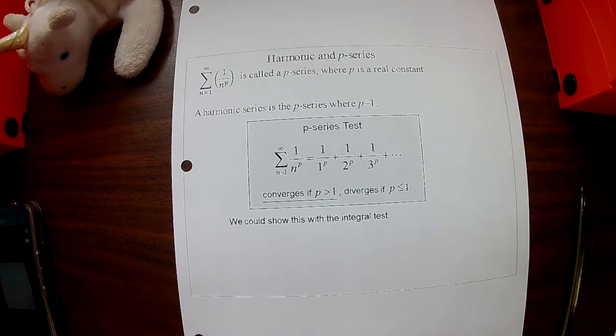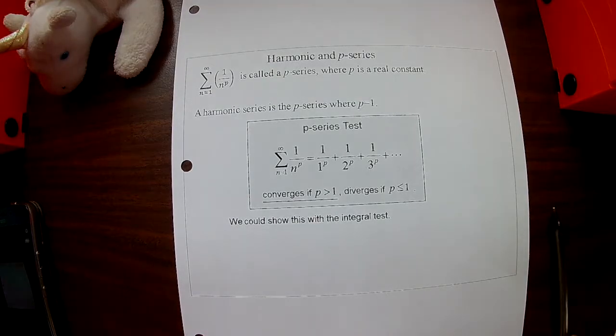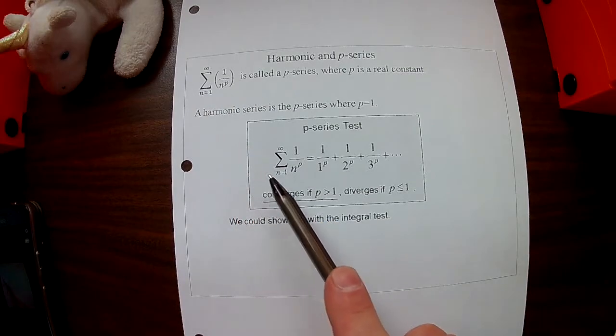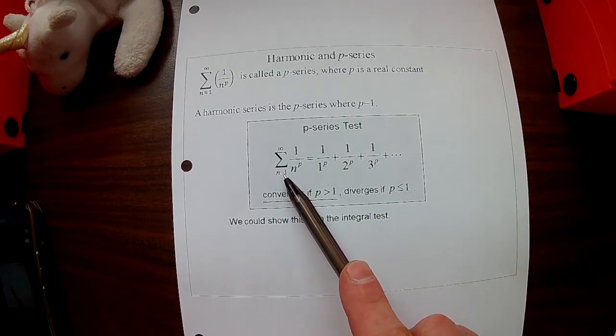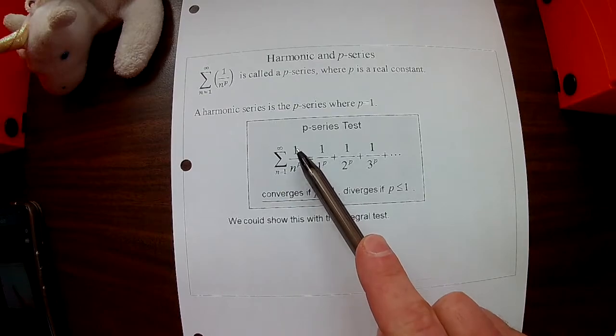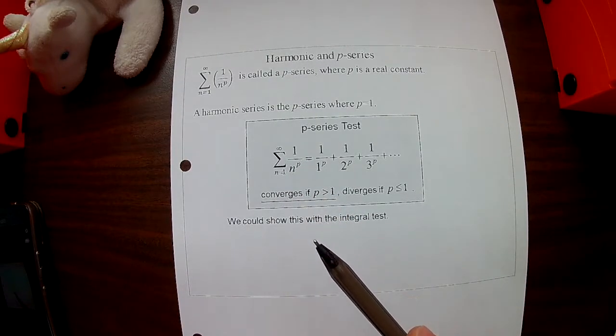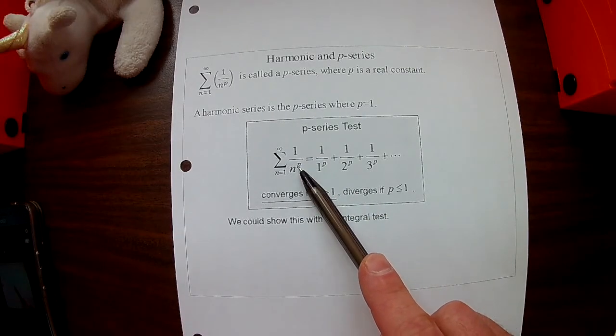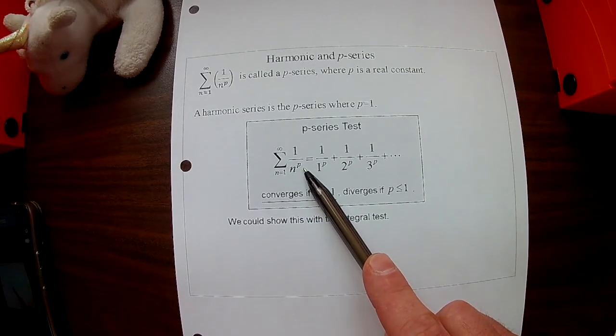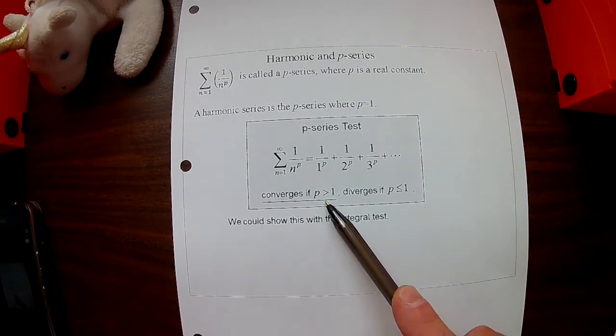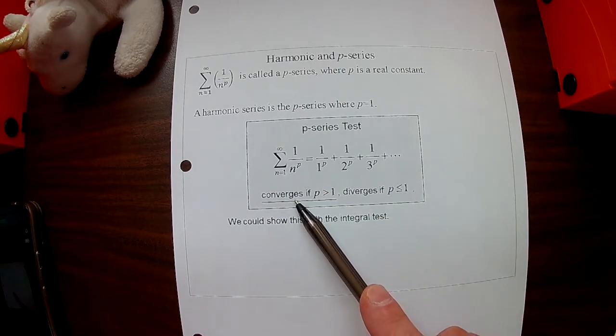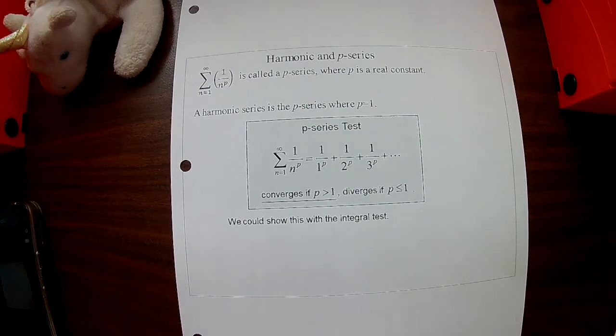P-series is going to be on the AP test. That is a direct result of the integral test. So you can see right here we have the p-series test, summation from n equals 1 to infinity of 1 over n to the p. If you ever see that, all you have to do is look at what the exponent of the denominator is, and if p is greater than 1, then it converges. If p is less than or equal to 1, it diverges.